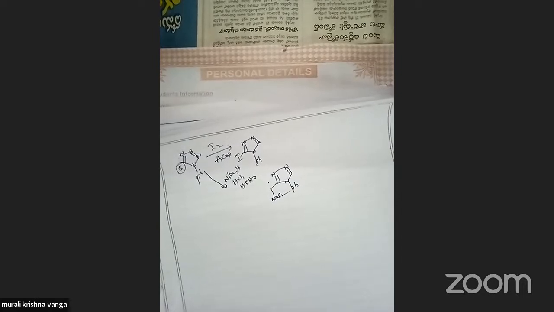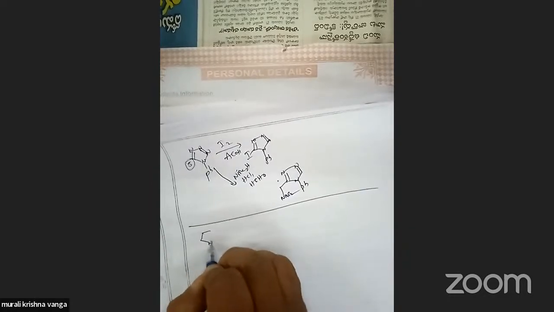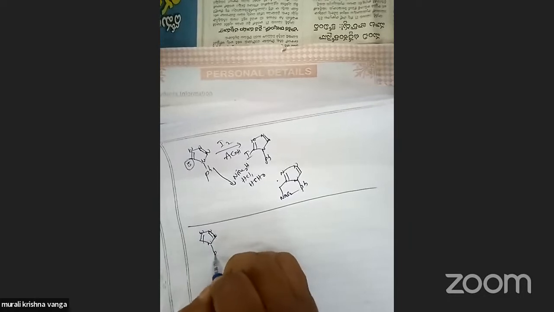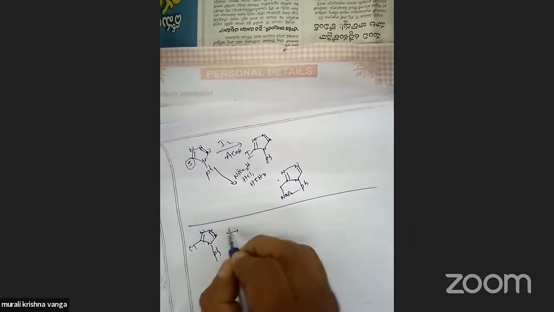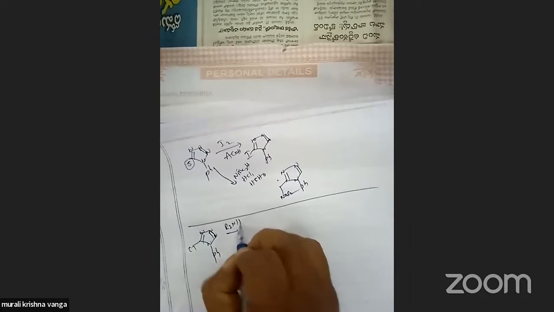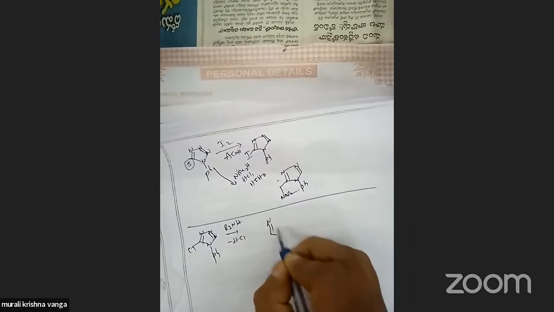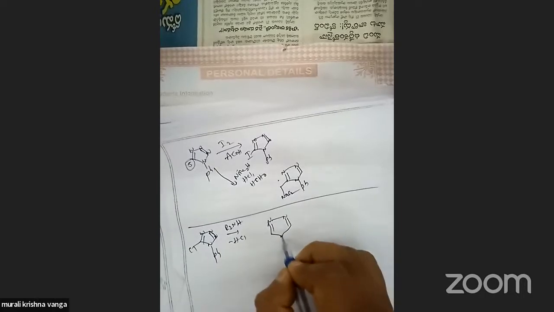Halogen at the 5th position is readily displaced by nucleophiles. With loss of HCl, that chlorine is replaced by different nucleophiles.